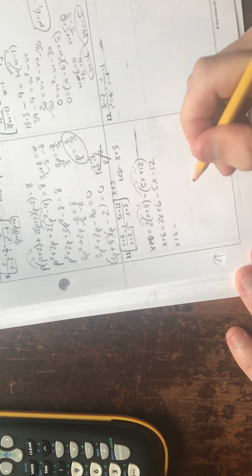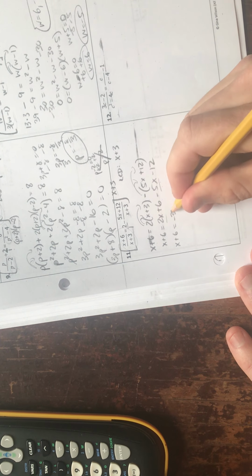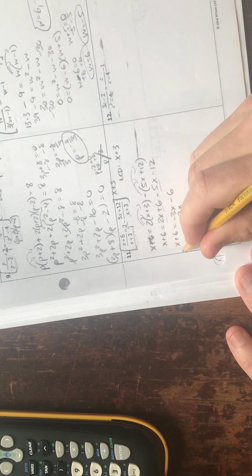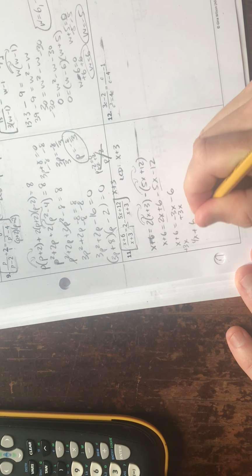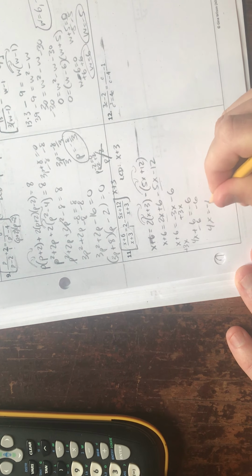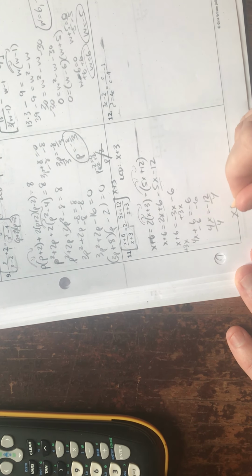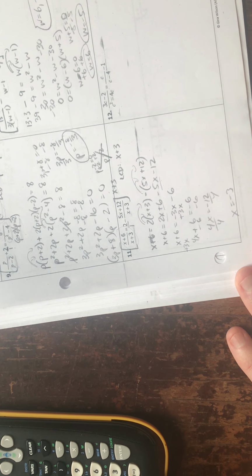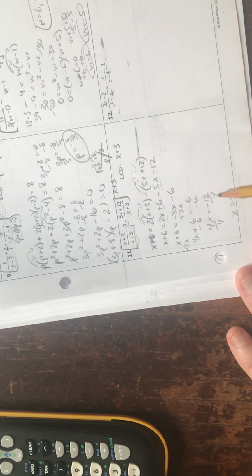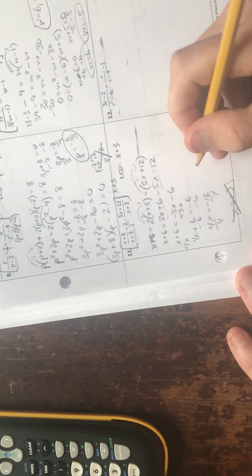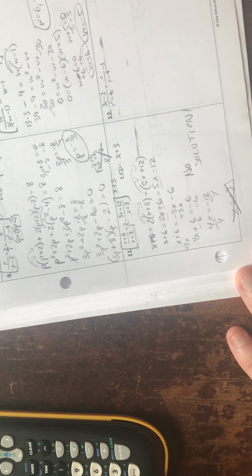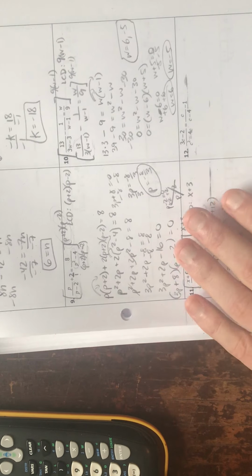I'm going to go ahead and combine some like terms. 2x and negative 5x is negative 3x. 6 and negative 12 is negative 6. I'm going to add 3x to both sides. Subtract 6. Divide by 4. It looks like I got x equals negative 3. But remember, do a quick check. If I plug negative 3 in, looks like I get a denominator of 0. So this guy does not work, and it looks like we have no solution. Right? So, sorry about that.